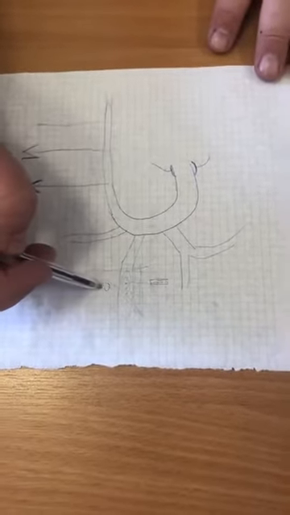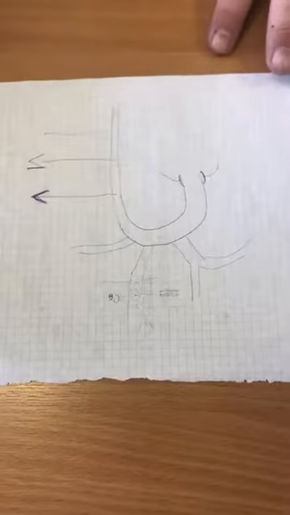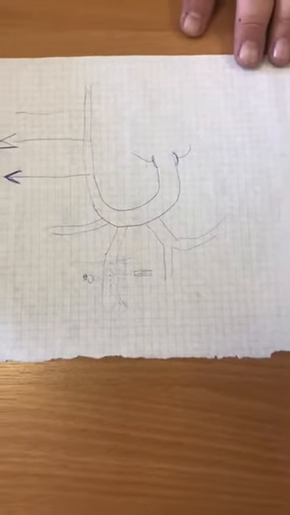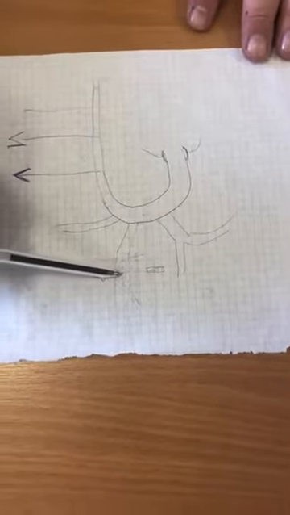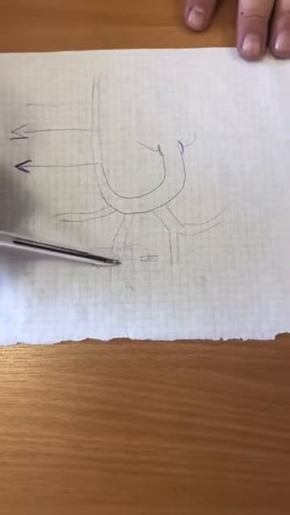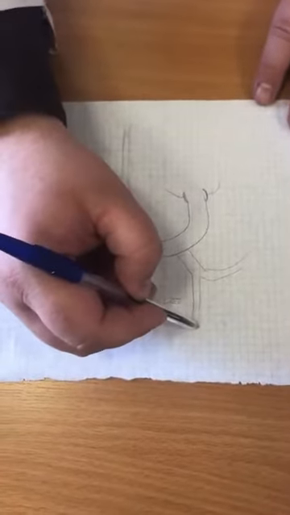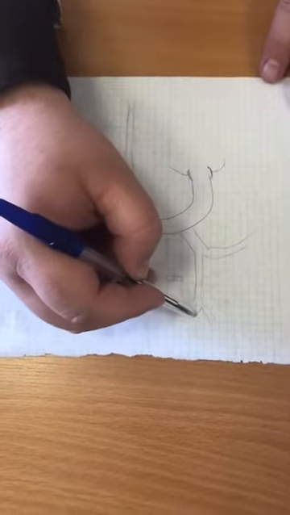And if you remember, what is the name of the anterior tubercle of the sixth cervical vertebra? Tuberculum caroticum, yes. And we can press the common carotid artery to this tubercle and stop bleeding on the face and on the neck. And the common carotid artery subdivides into internal and external carotid artery.